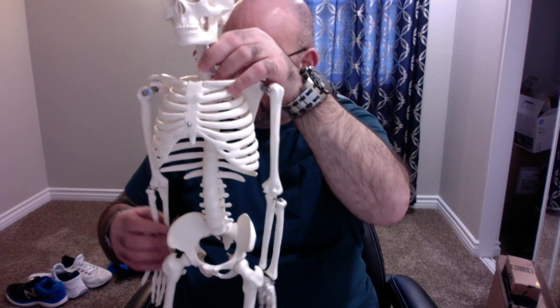Alright, so next up we're going to talk about the pectoral girdle and the upper limbs. So the clavicle bone, this is our clavicle here, clavicle. And then the humerus, this is our upper arm. This is our humerus here. The radius of the forearm. This is our radius.